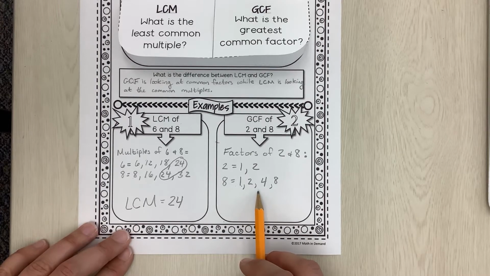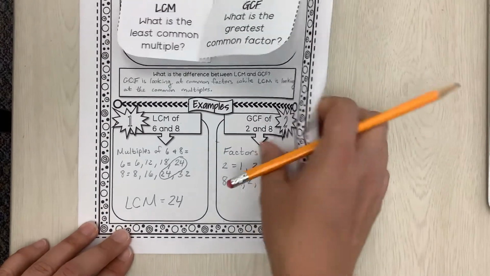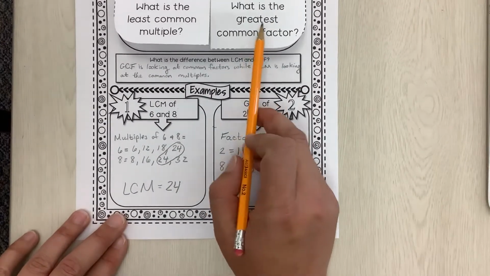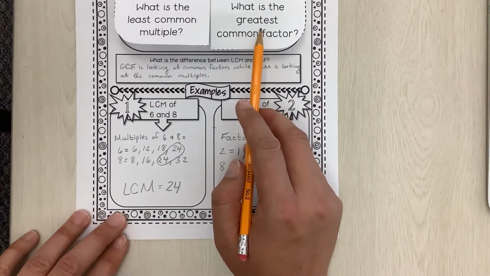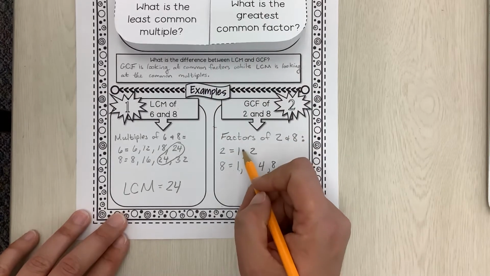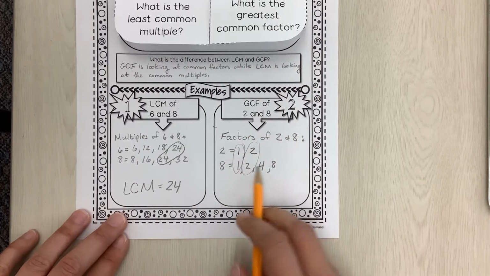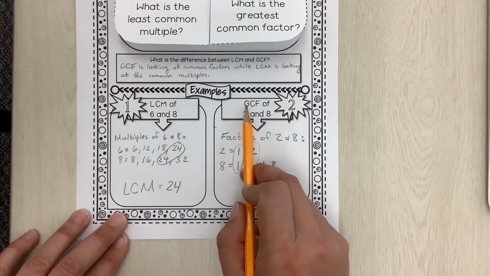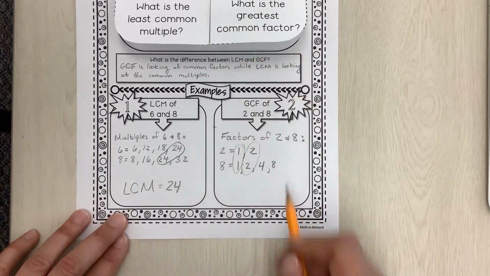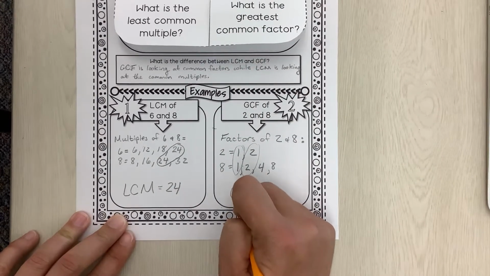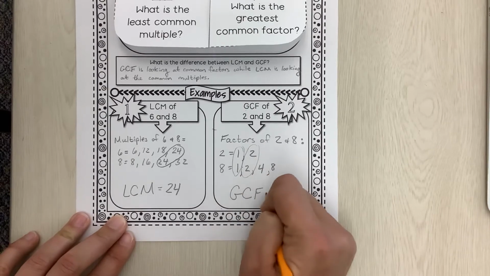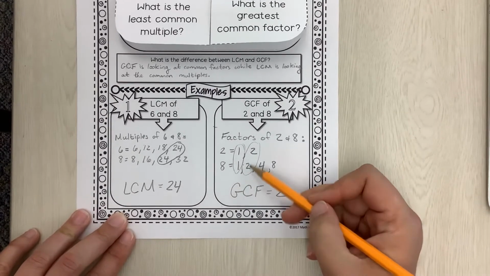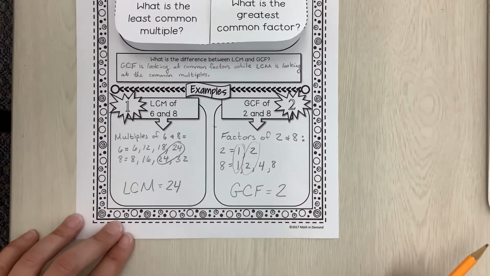Now, if I'm looking for the least or the greatest common factor that they have, that word greatest tells me the largest. They both have 1 and 2 in common, don't they? But which one's the greatest common factor? Well, the GCF is 2 because the largest number they have in common is 2.